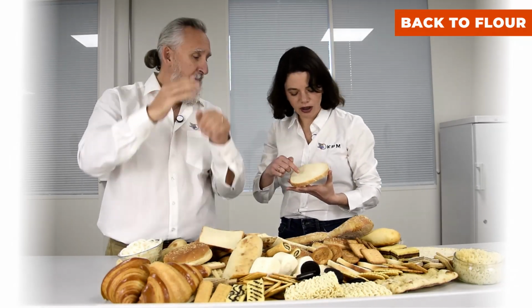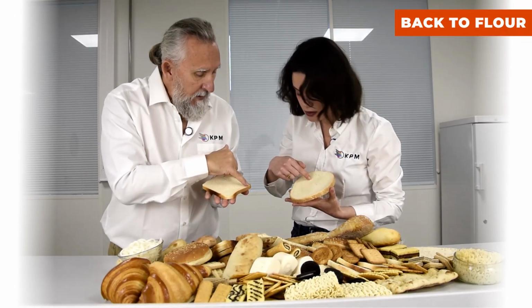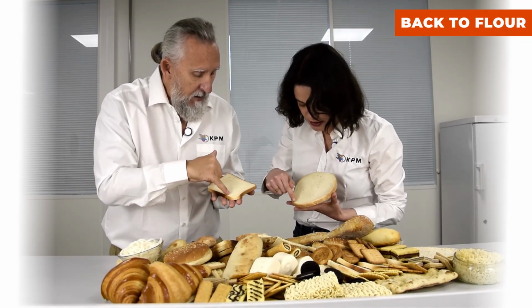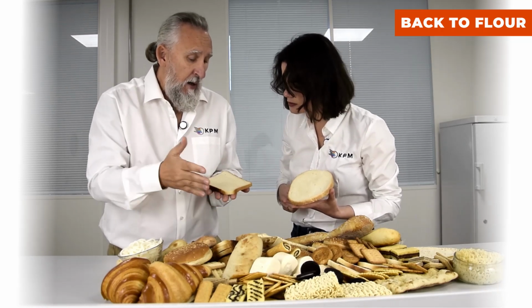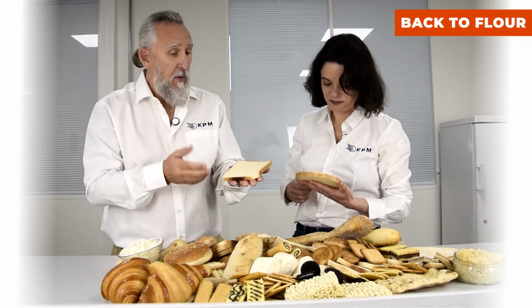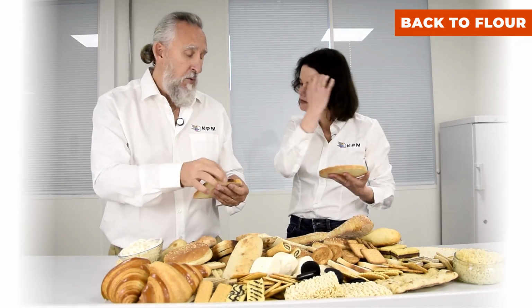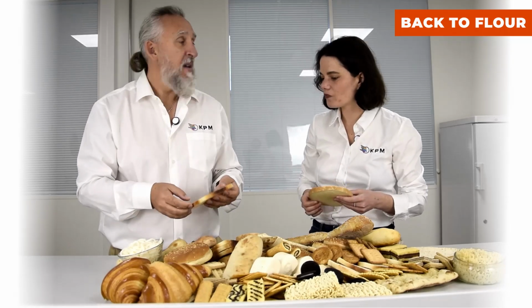Oh, so that's why you have more open crumb inside. It's more dense in this area. It's denser. Exactly. And then depending on this and on the time and temperature of the oven, you will end up with a crust which will be more or less thick and more or less crunchy.